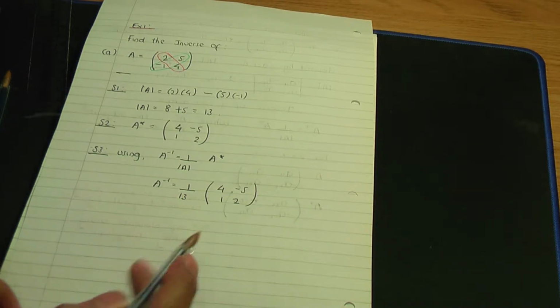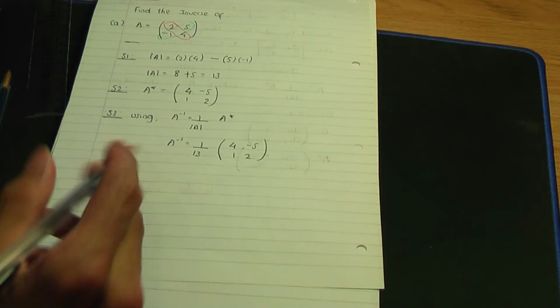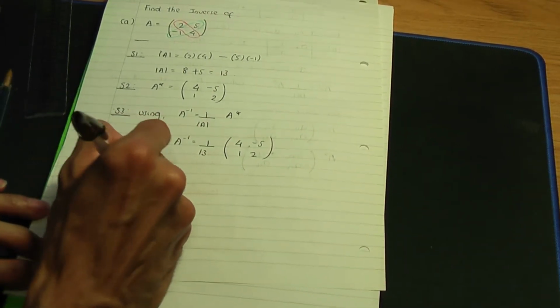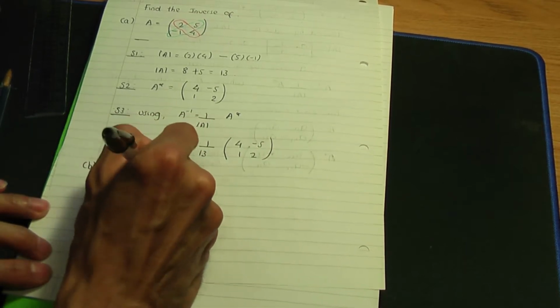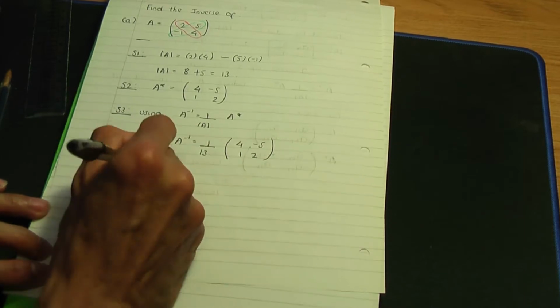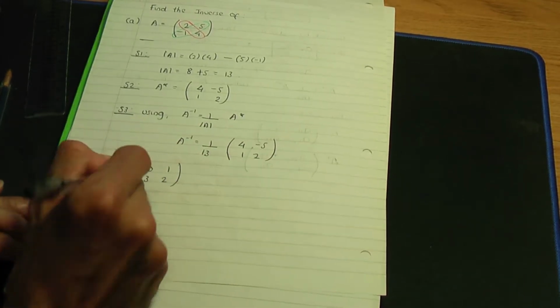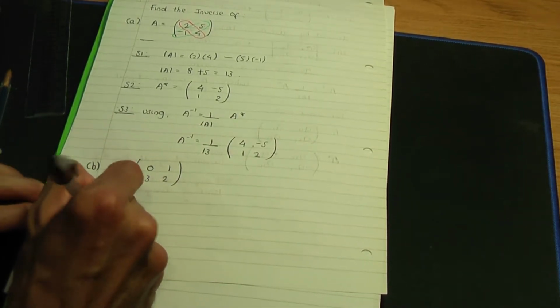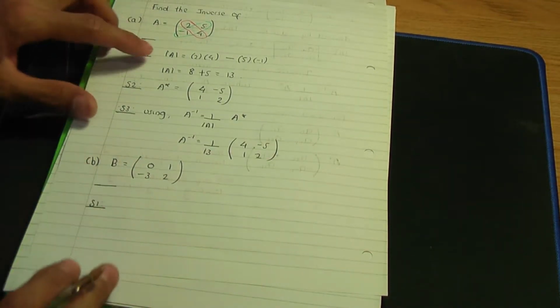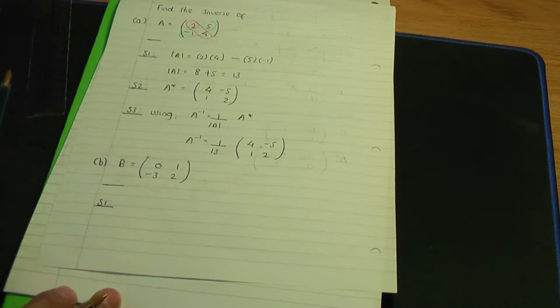Okay, let's repeat the approach. So let's try another one, part B. So if I have a matrix capital B, defined by 0, 1, minus 3 and 2, so let's do the same. Let's try and work out the inverse. So in step 1, let's work out the determinant first.